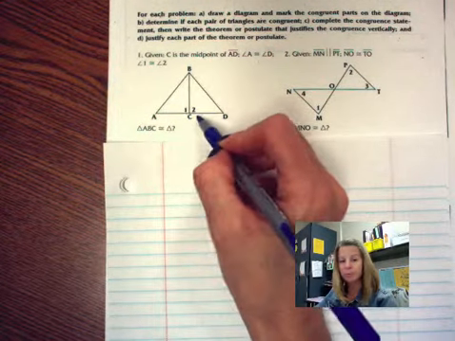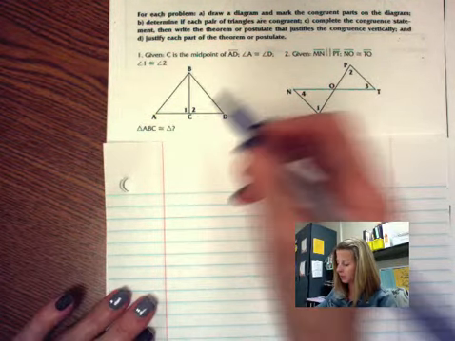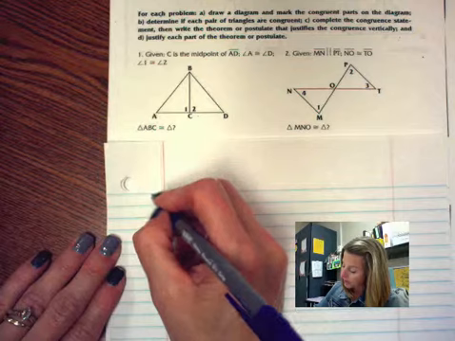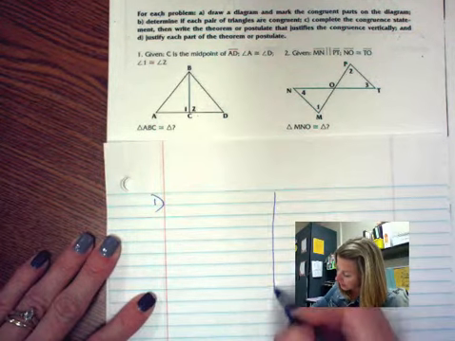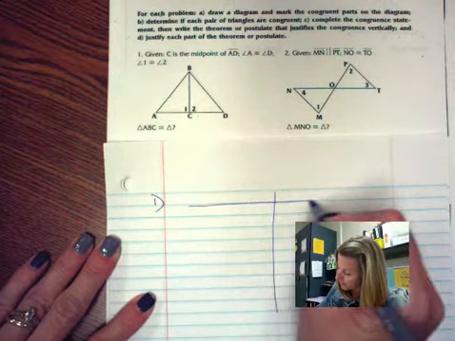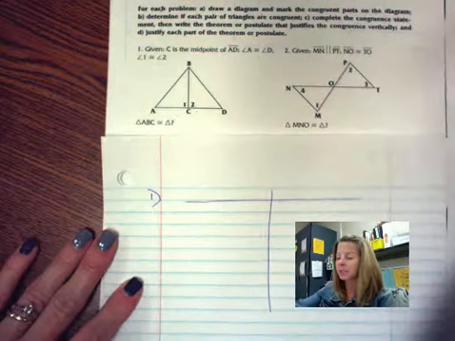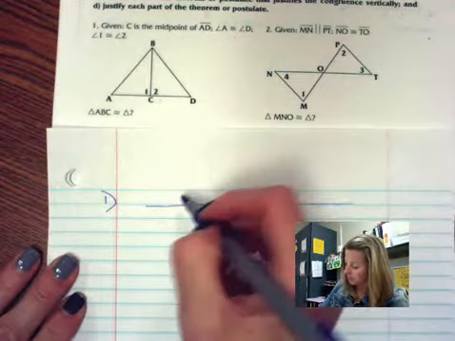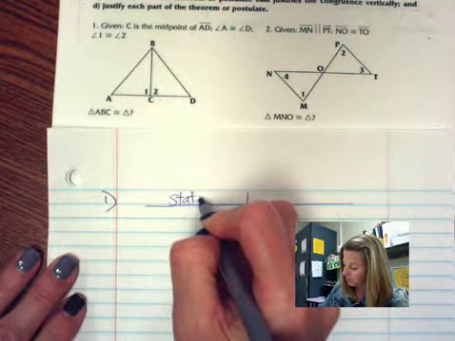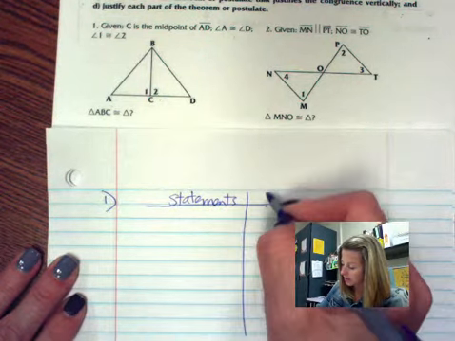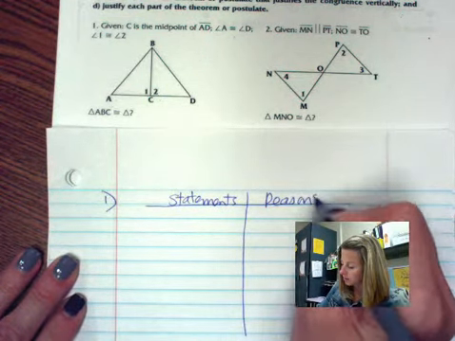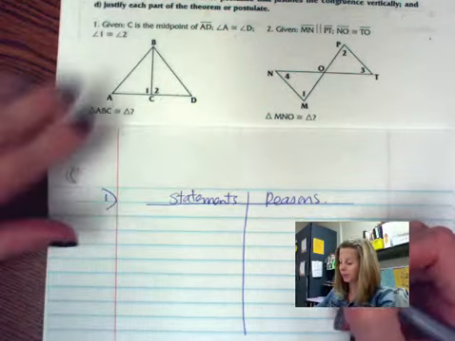So I'm going to label my picture on this page, but then I'm going to go ahead and have a second piece of paper here that I'm actually going to write my statements and reasons on. So I'm going to get everything all set up with statements and reasons. So if you need to pause this video to grab some paper, feel free to do that.